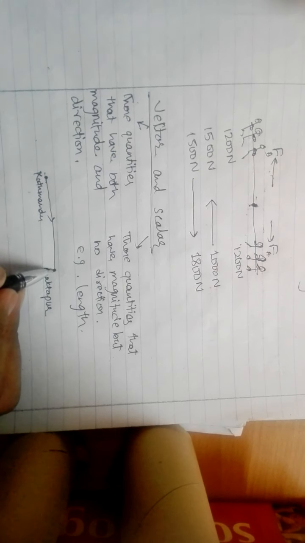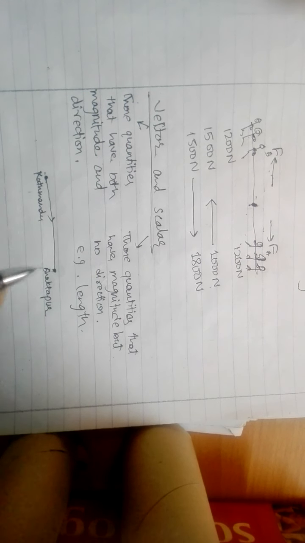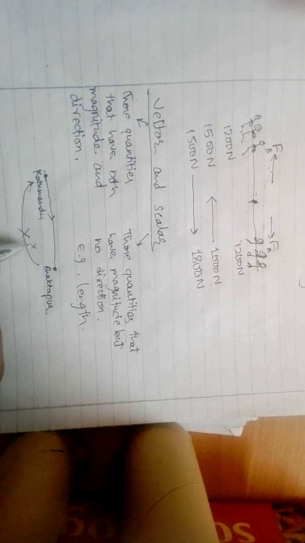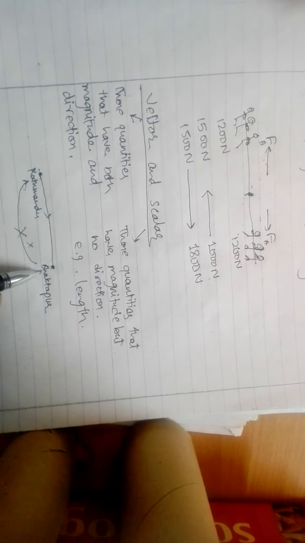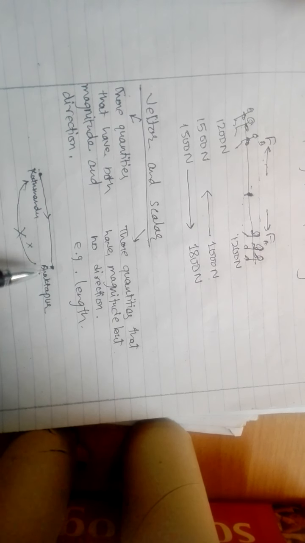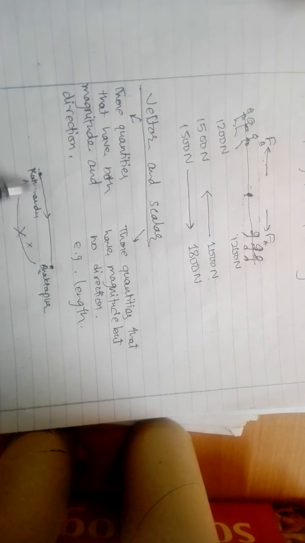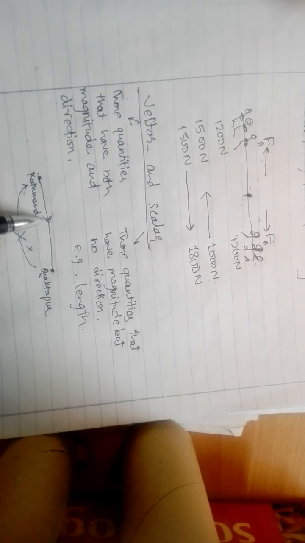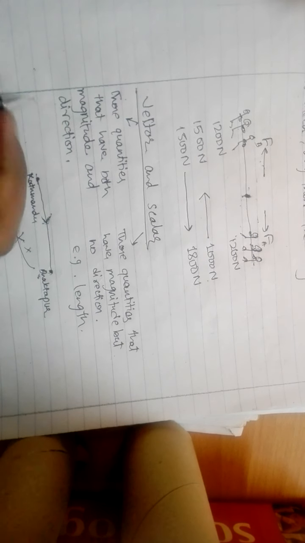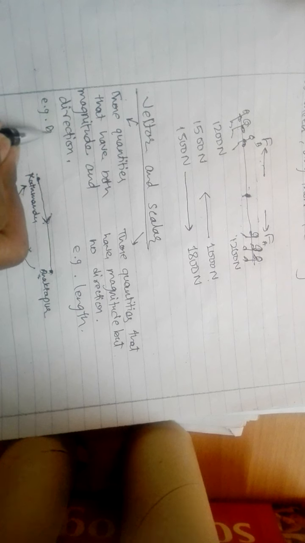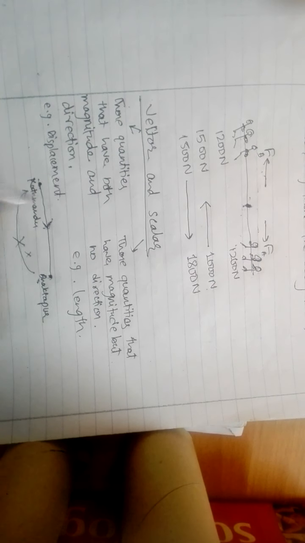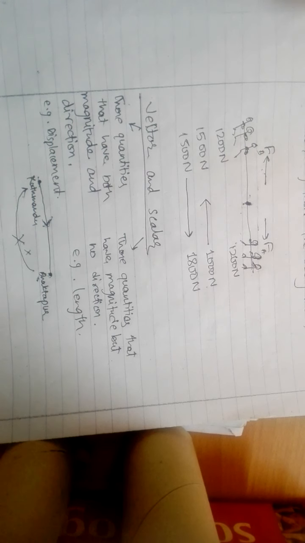But if I measure the distance from Bhaktapur to Kathmandu, it will not be applicable, because I need to find my displacement from Kathmandu to Bhaktapur. That's why while measuring displacement, I need to measure magnitude as well as direction. That's why displacement is an example of a vector quantity.